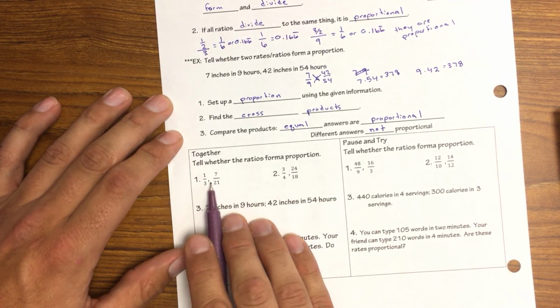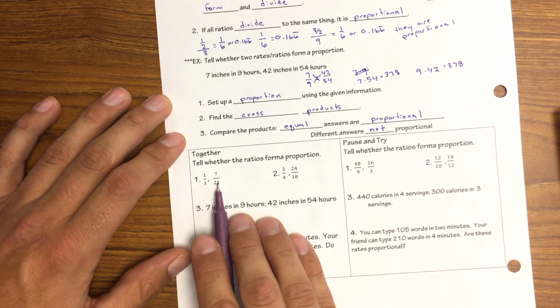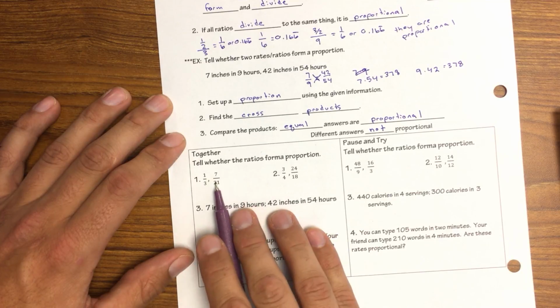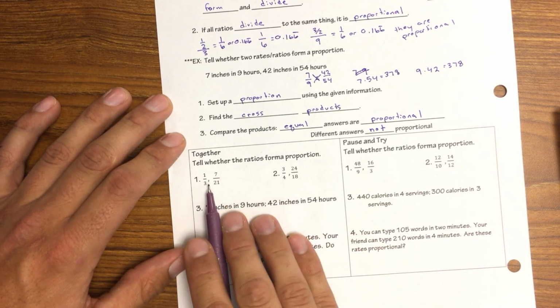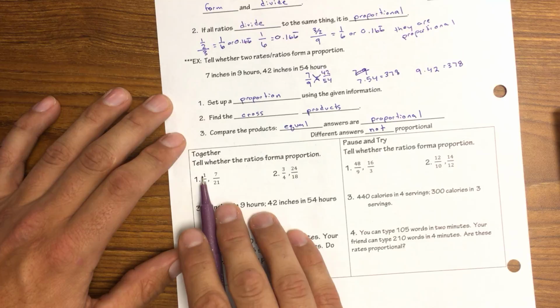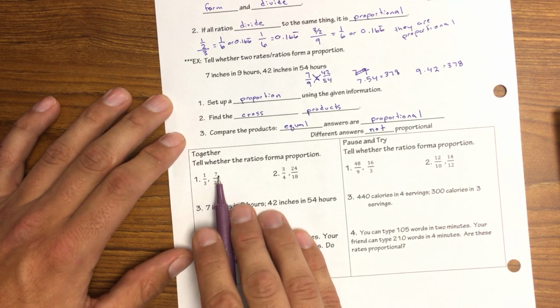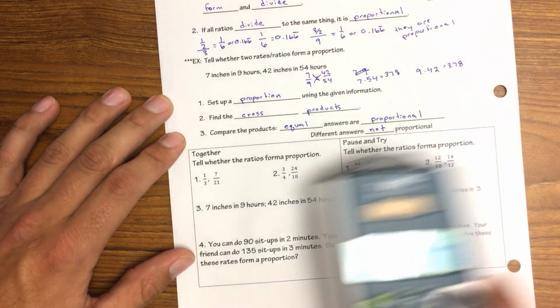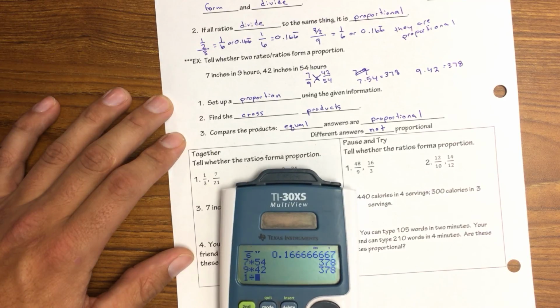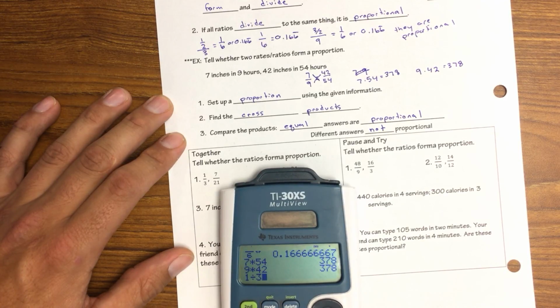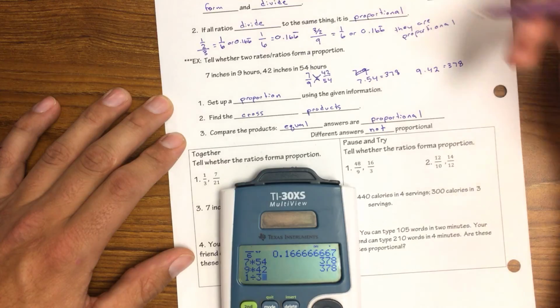So I have 1/3 and 7/21. So I can do this two different ways. We'll do it one way for number 1 and a different way for number 2. For this one, let's actually divide 1 by 3 and 7 by 21 and see what we get. So we're using our first example up here. We're doing it that way.